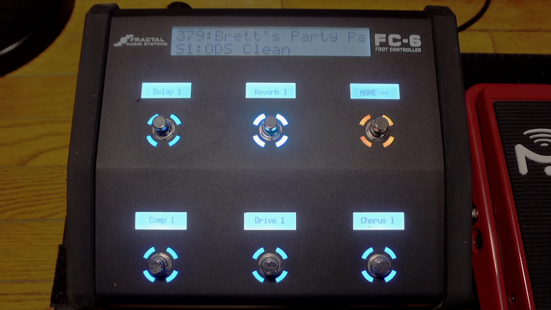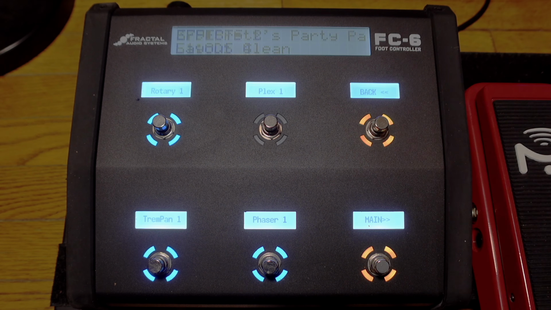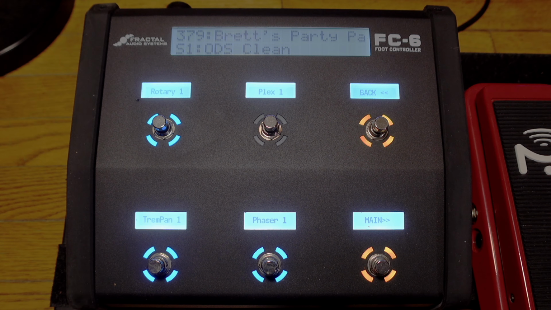gets you to the Effects 1 layout, which gives you foot switches for Delay 1, Reverb 1, Drive 1, Comp 1, and Chorus 1. The 6 foot switch sends you to the Effects 2 layout, which has foot switches for Rotary 1, Plex 1, Trem Pan 1, and Phaser 1. There's a foot switch for returning you to the Effects 1 layout, and another one that returns you to Perform 1.